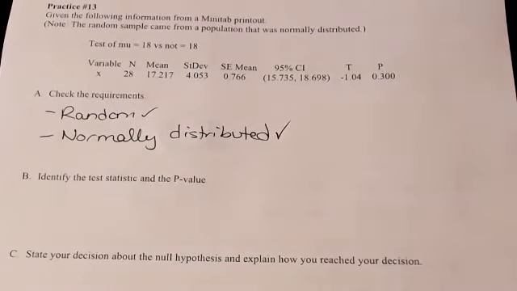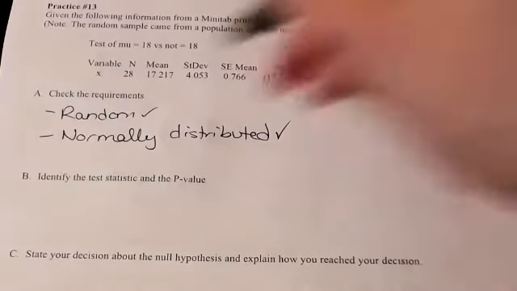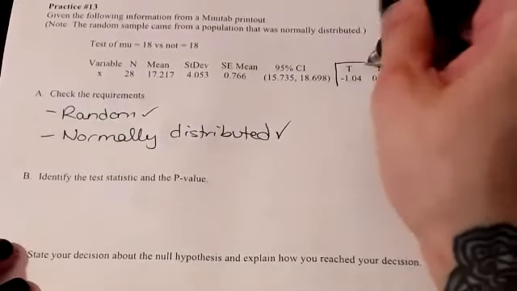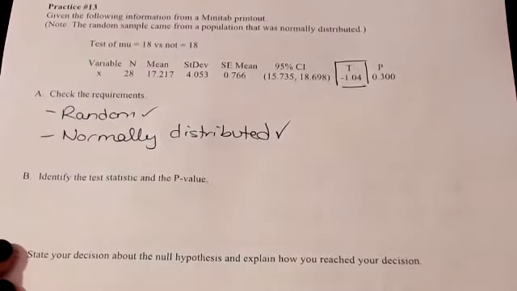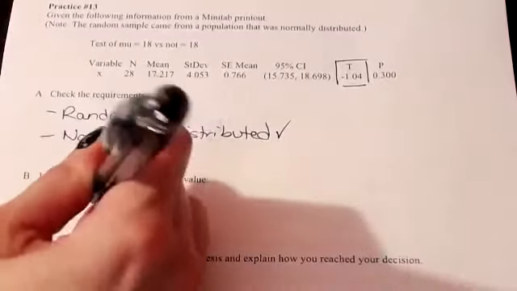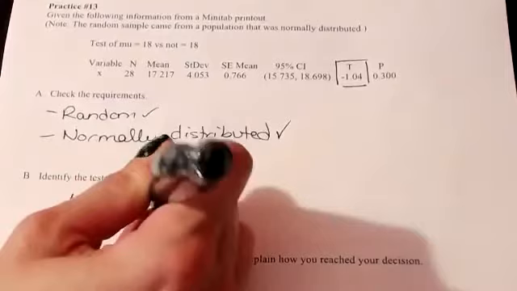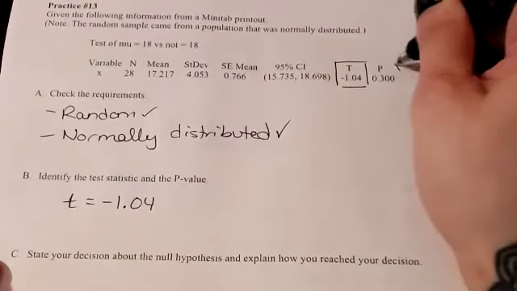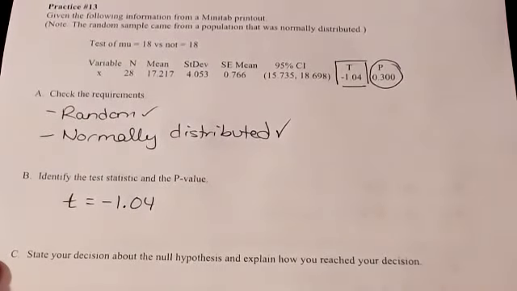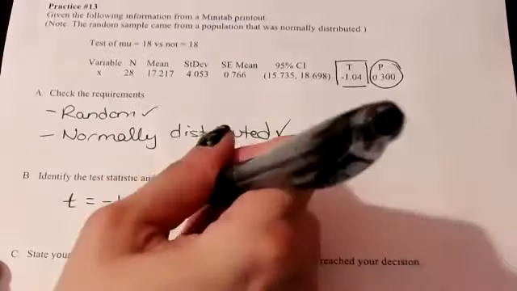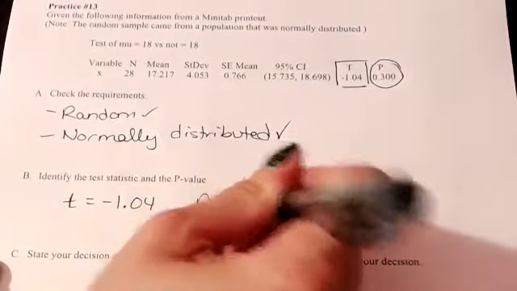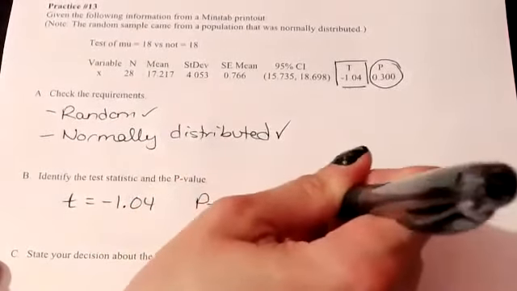We want to identify the test statistic and the p-value. Looking at our printout, we see that our test statistic, t, is equal to negative 1.04. Our p-value is 0.300. Let's go ahead and note those values.